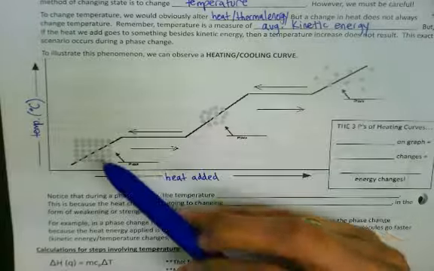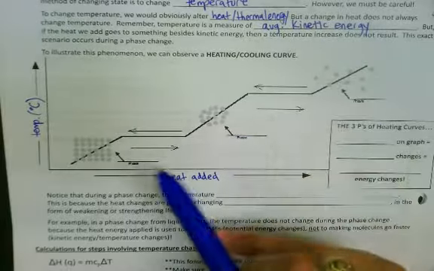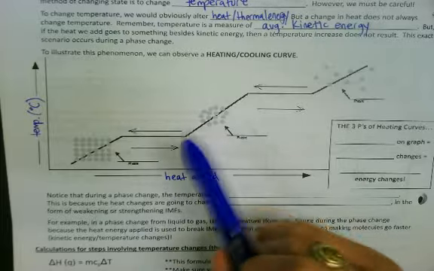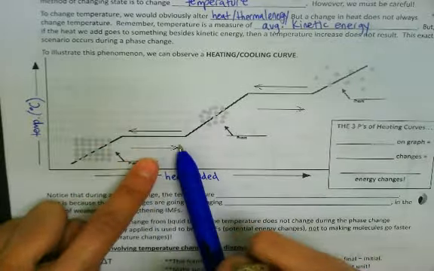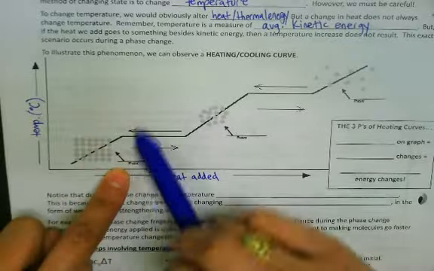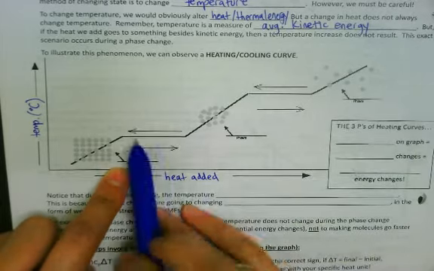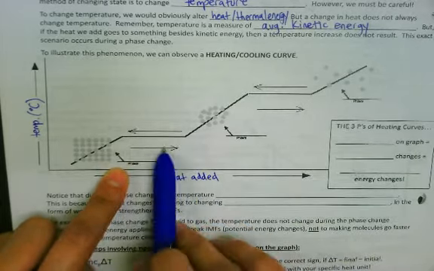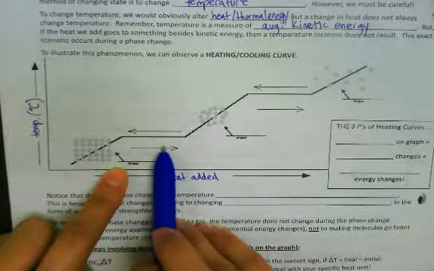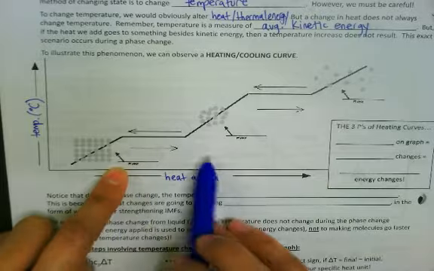So hopefully you can already see on this diagram there are certain parts of this curve where heat is being added but temperature is not increasing. The places where temperature is not increasing but heat is being added are our phase changes.